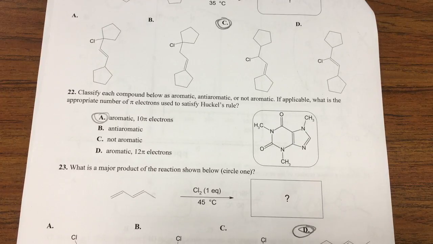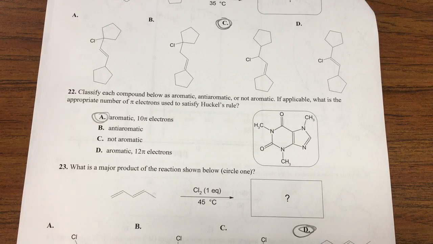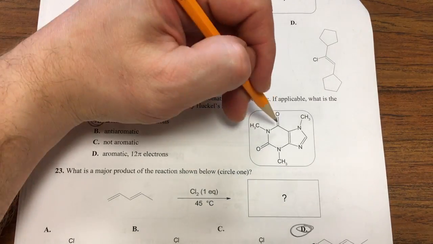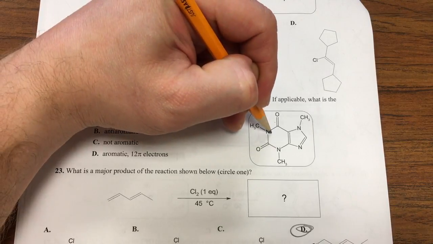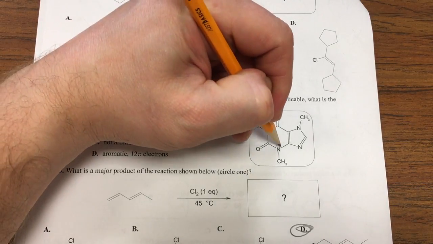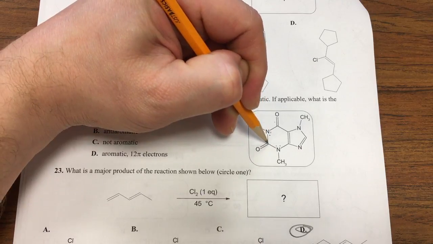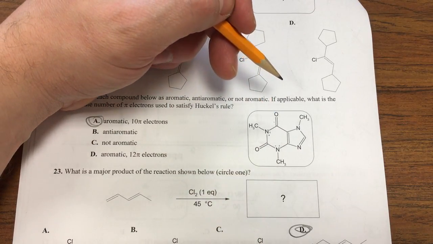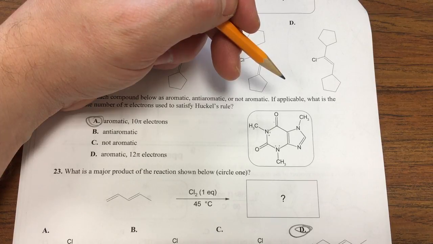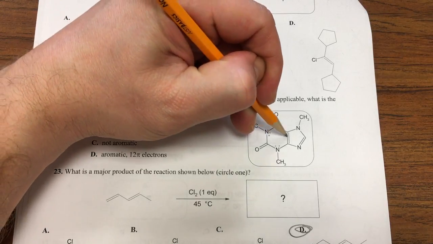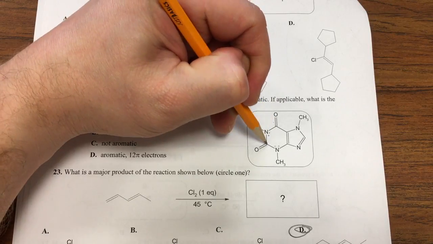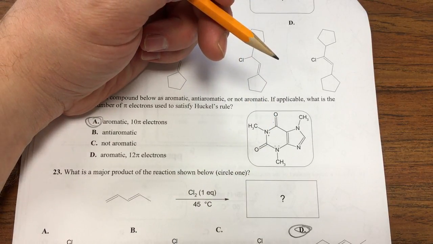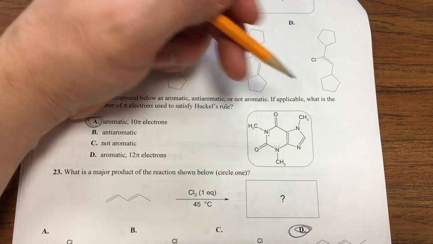Okay, moving on. Number 22 here is a classification one. And this one here is the structure of caffeine. A little bit confusing because we have double bonds in there. Here we count these 2 lone pairs because they are right beside sp2 atoms, carbons. So we do count those. And here we have 2, 4, 6, Huckel's rule. These carbonyls are necessary to have a fully conjugated system, sp2 hybridized.